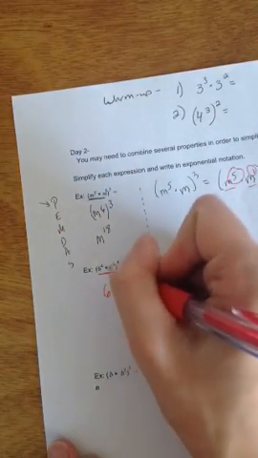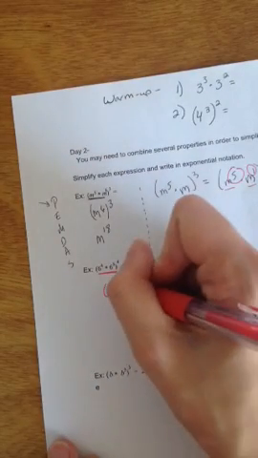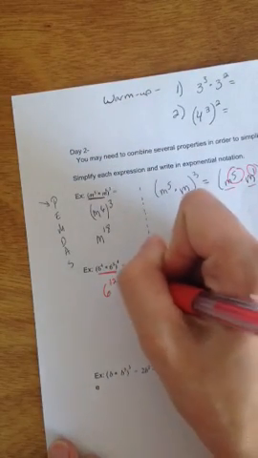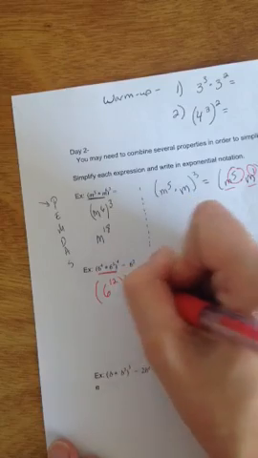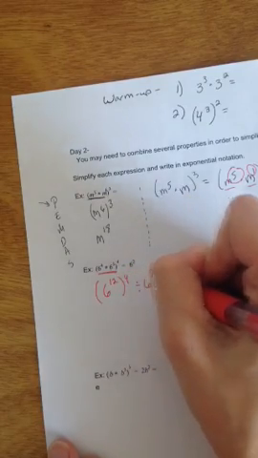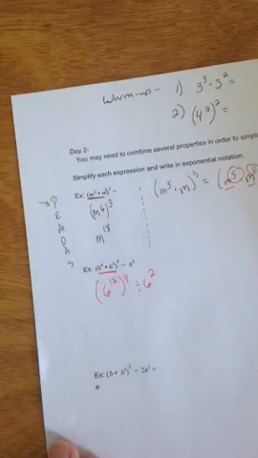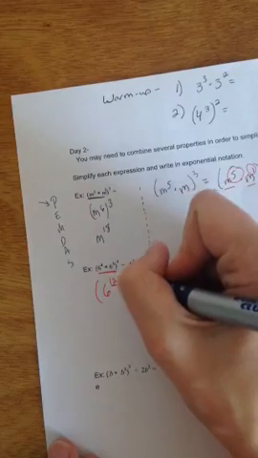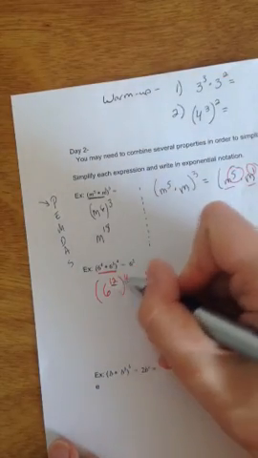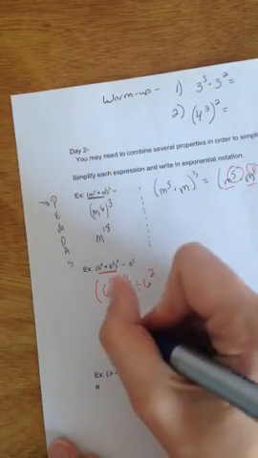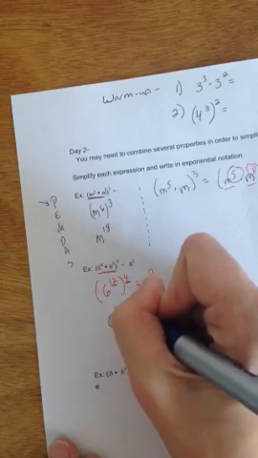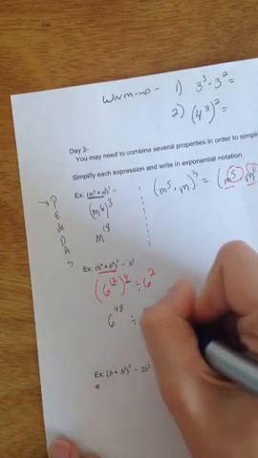So I now have 6 to the 12, and that's still to the 4th power. I'm going to bring my divided by 6 squared down here, and I'm going to worry about this part later. Now I have my power to a power rule, so I have my 12 and 4. Remember, for a power to a power, I multiply my exponents. So I have 6 to the 48 divided by 6 squared.